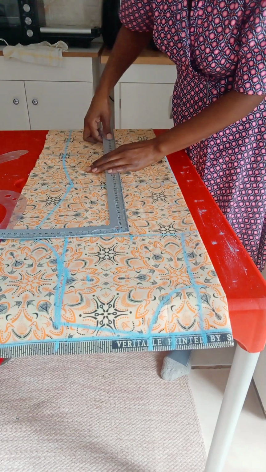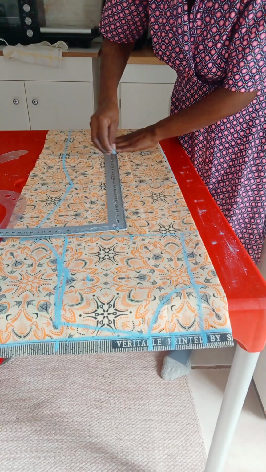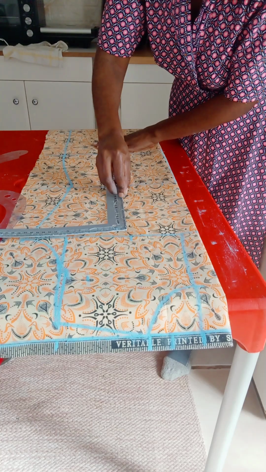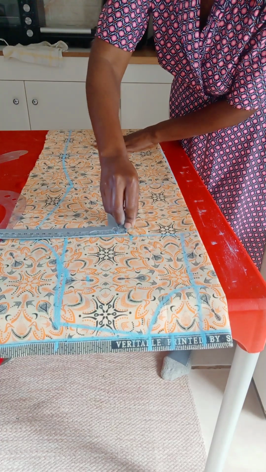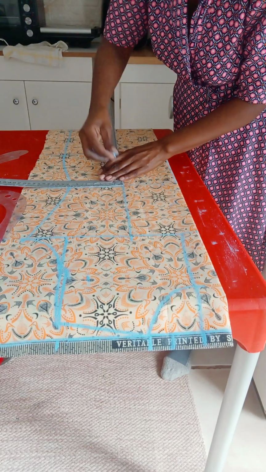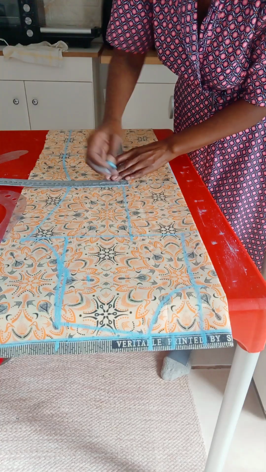Then I'm going to go down here. From here I'm going to make the dart 2 centimeter wide.